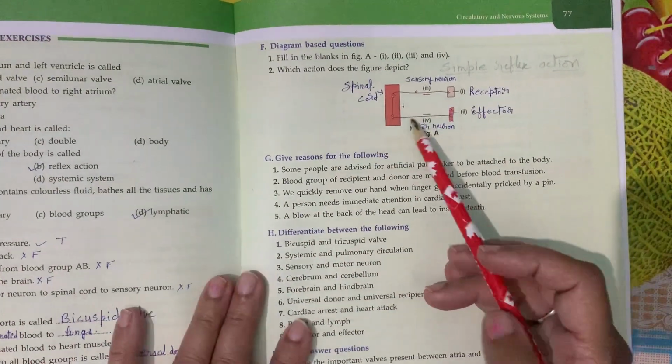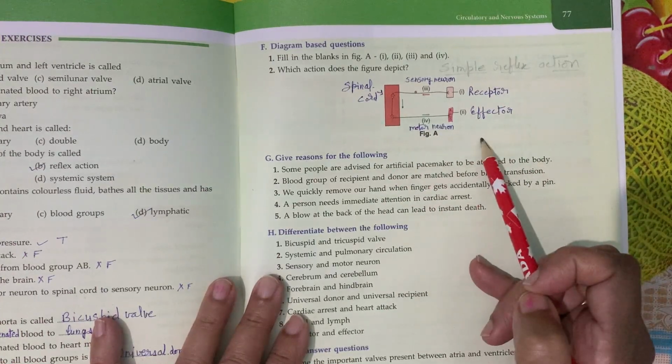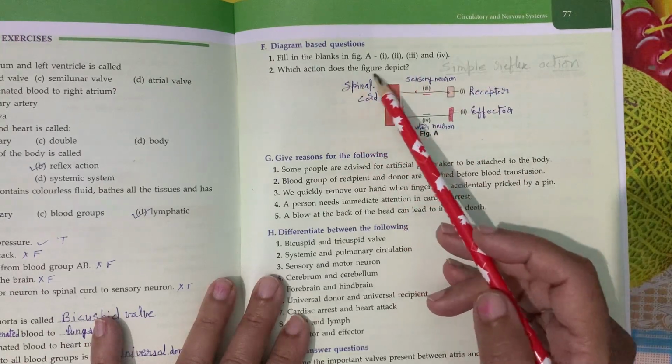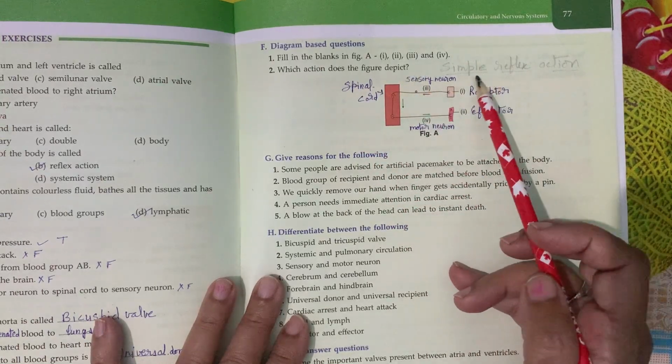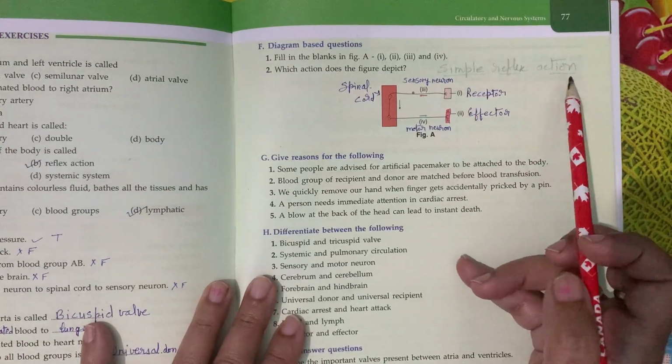Now fill in the blanks. See, the path of a simple reflex action is given. This is a simple reflex action. Fill in the blanks 1, 2, 3, 4. Which action does the figure depict? The action depicted is a simple reflex action.